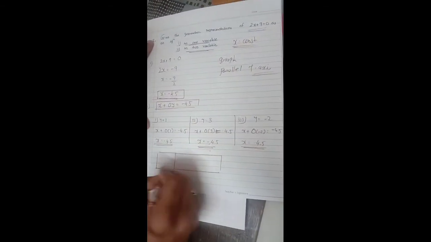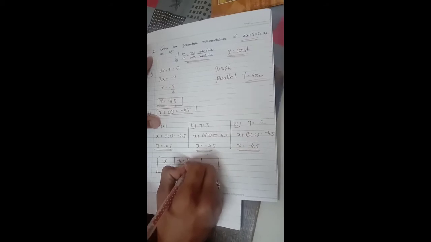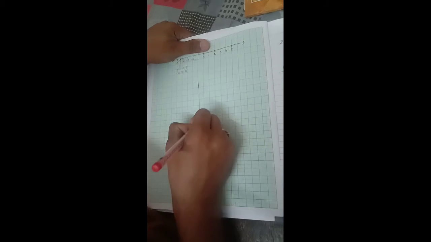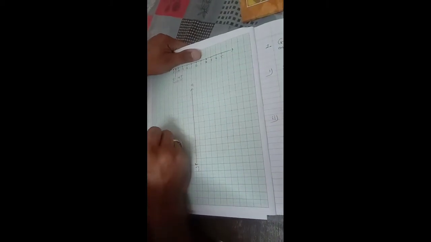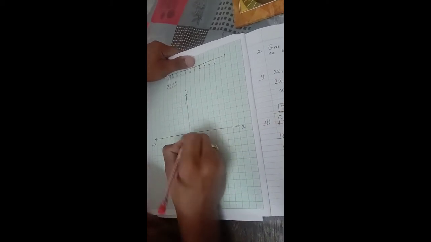For any value of y, you get x is equal to what? Minus 4.5. I draw a table for x and y values: x minus 4.5, y 1; x minus 4.5, y 3; x minus 4.5, y minus 2. For any value of y, you get x is equal to minus 4.5. Now I draw a graph for two variables. It means you have to draw both axes, x and y, using a scale and pencil. This one is y, this one is minus y, this one is your x-axis, this one is your minus x-axis, this one is your origin.